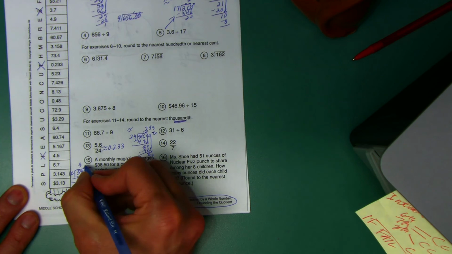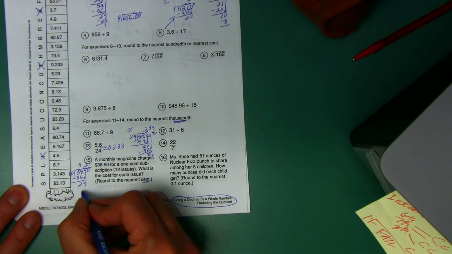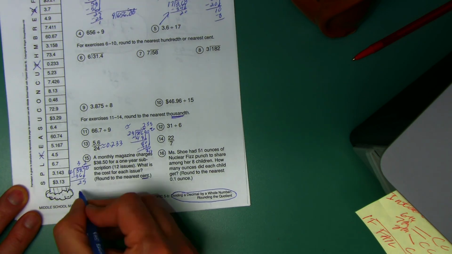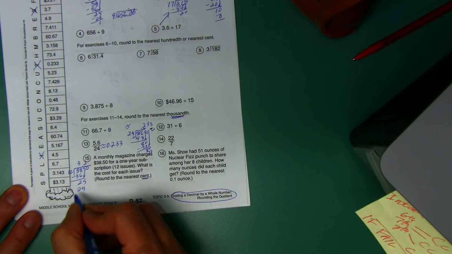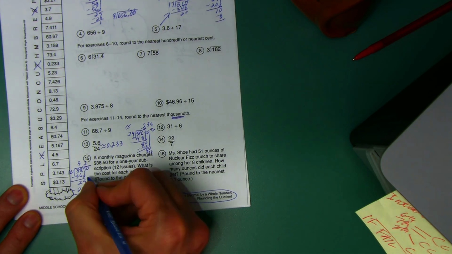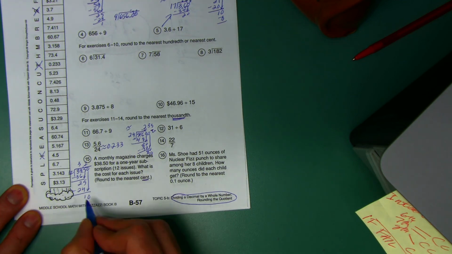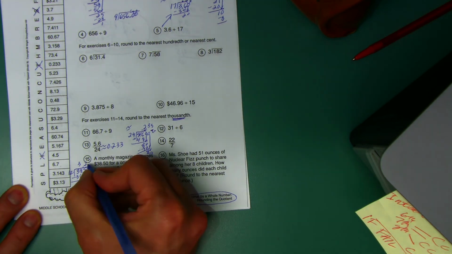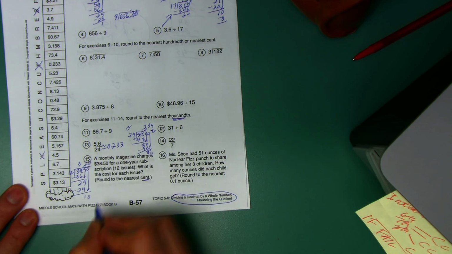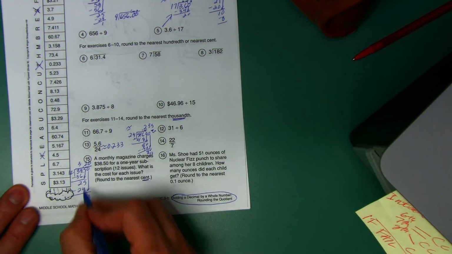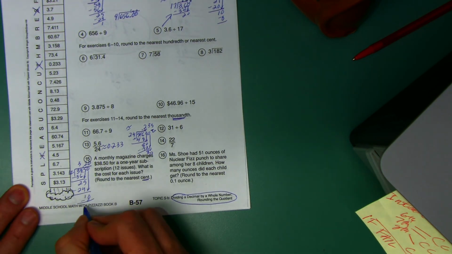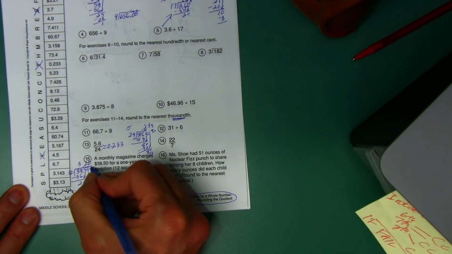Okay, now 2 times 12 is 24. That's close. What about 2 there? I multiply 2 times 12. What do I do now? Subtract. What do I do now? Bring down the next number. Okay, now 12 goes into 10 how many times? 0 times. Right? 0 times 12 is 0. Subtract. What do I do now? Add a 0, bring it down.